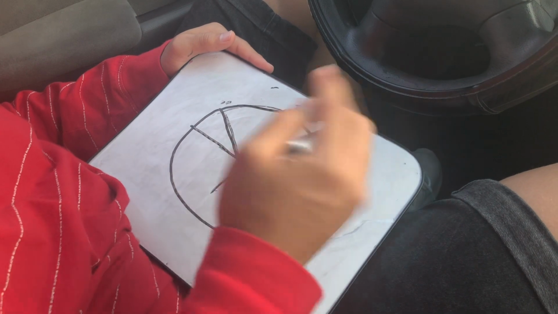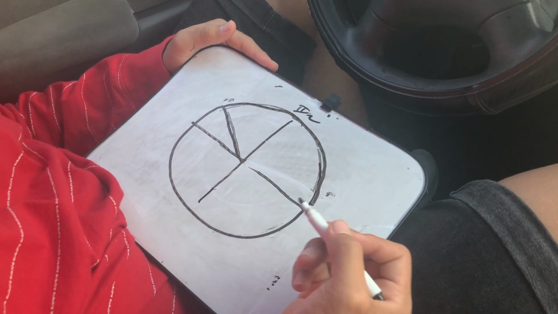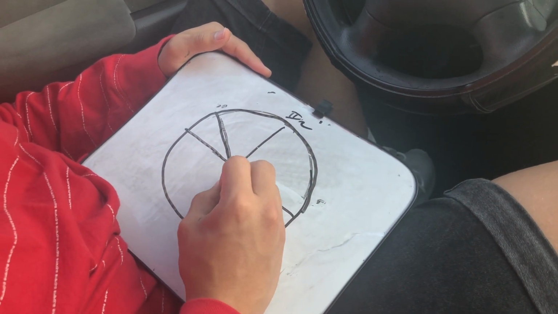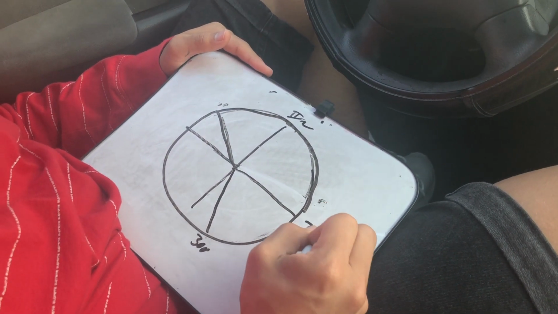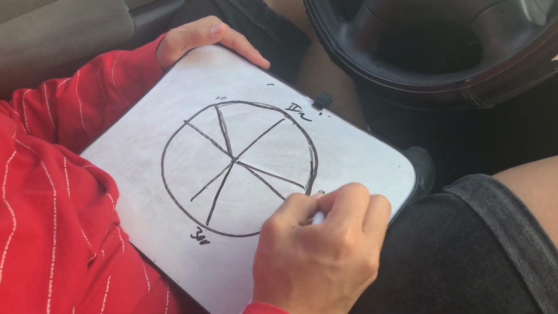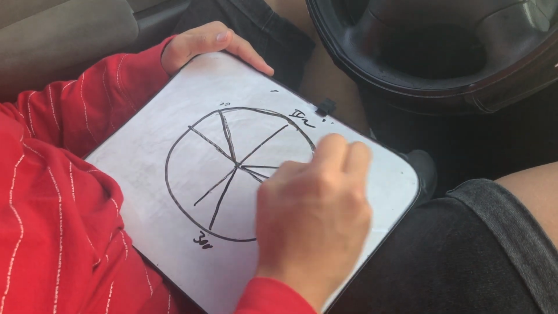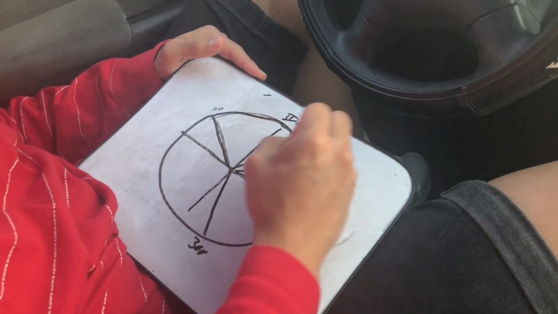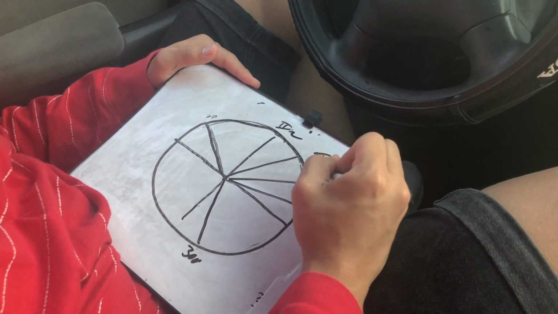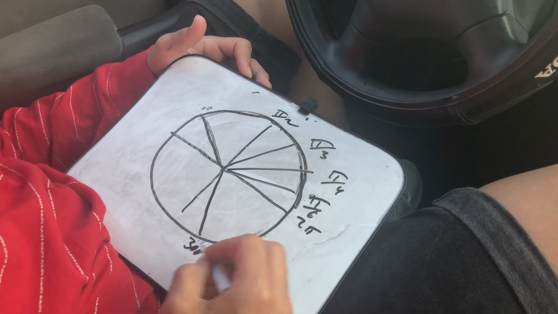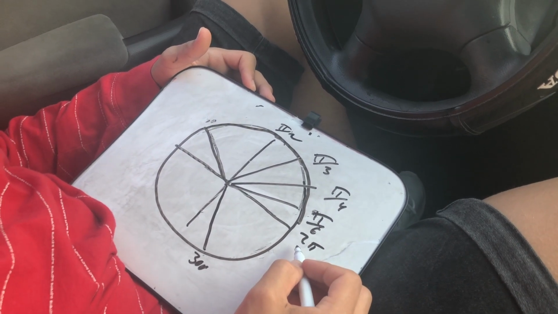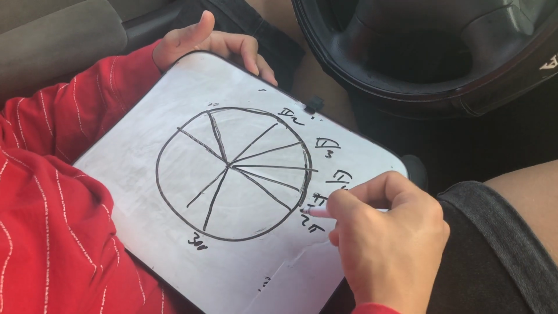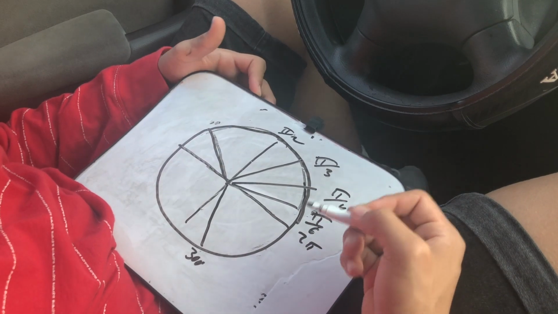So let's do, I don't know, 300. Okay. It's 2 pi, pi over 6, pi over 4, pi over 3. So 300 is 60 from 360. So it's basically pi over 3 away from 2 pi.